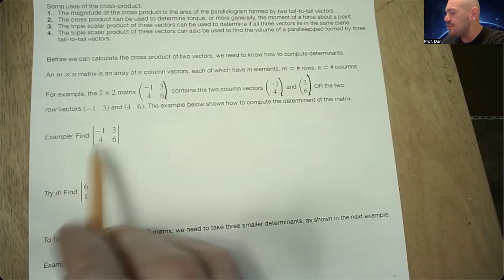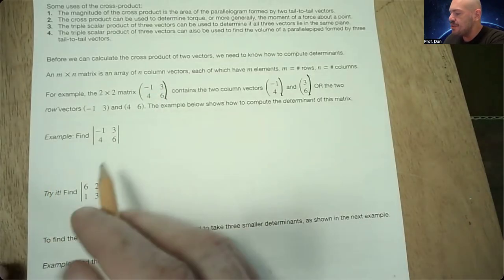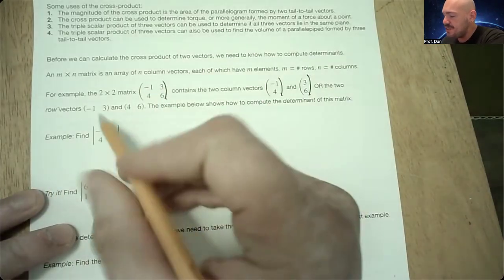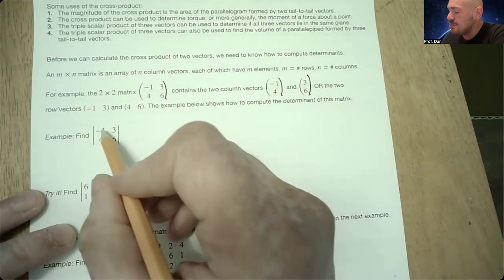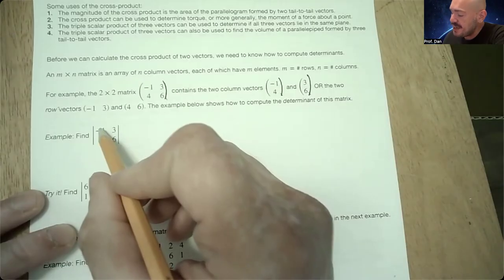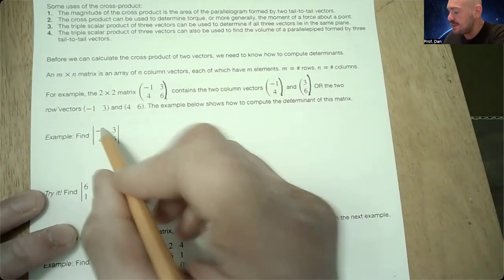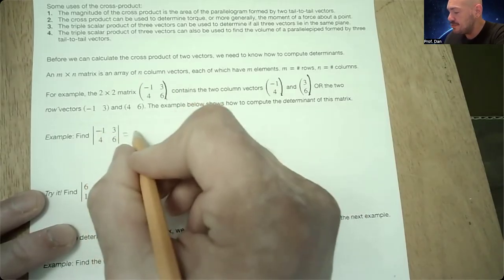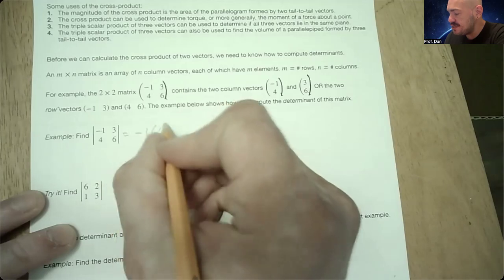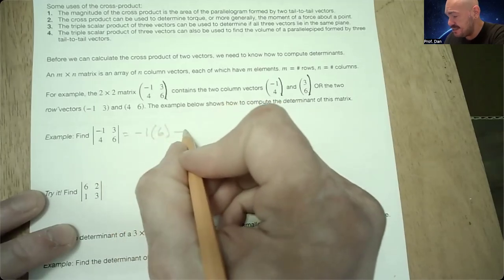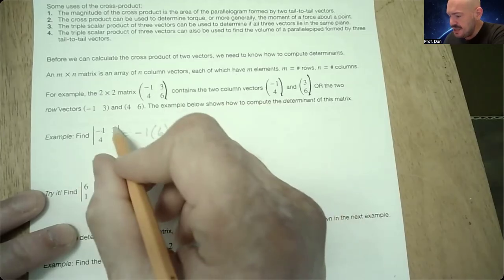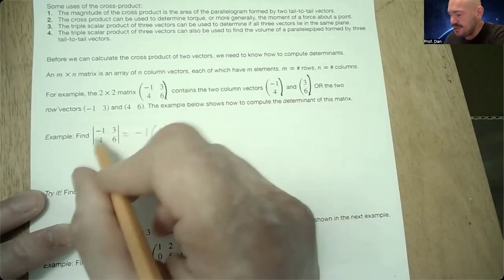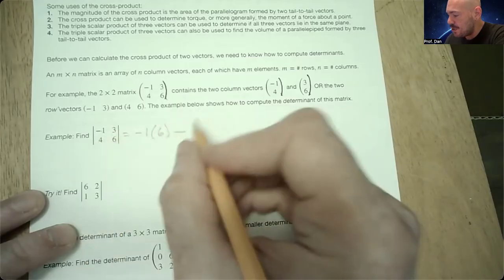Starting off simple, let's say we want to find the determinant of this 2 by 2 matrix. For 2 by 2s, all we have to do is crisscross applesauce. We start by multiplying our diagonal elements: -1 times 6, minus, and that minus is important, the other diagonal, the product of these two elements, 3 times 4.